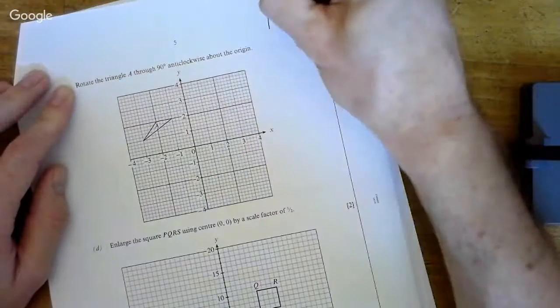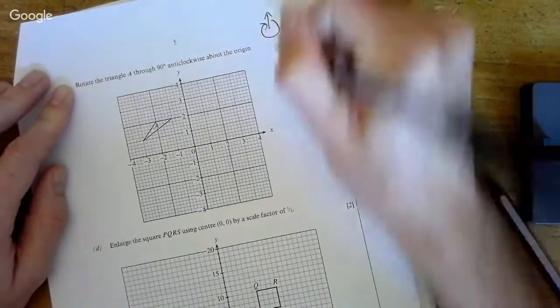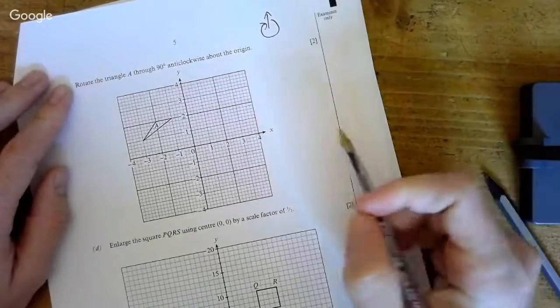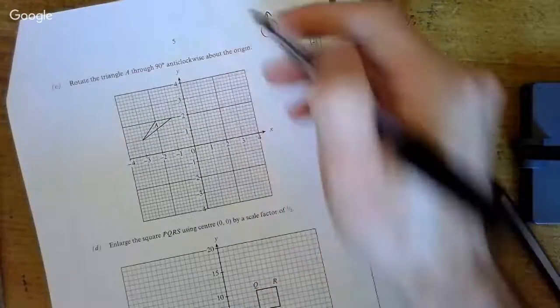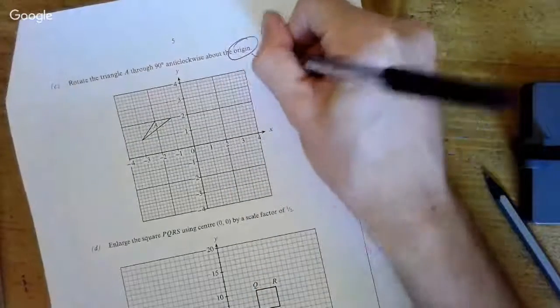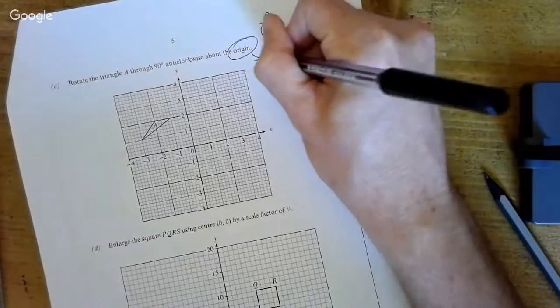So think of the way that the hands turn around the clock. That's clockwise. So anti-clockwise would be the opposite way to that. So just be careful. Very easy to lose this mark here by doing the wrong thing. About the origin. What's the origin? It's important we know that. It's where the axes meet. It's the point 0, 0.